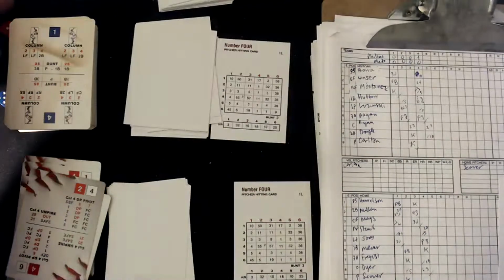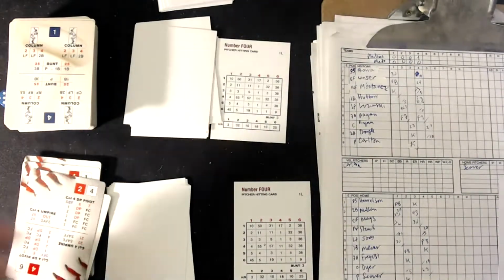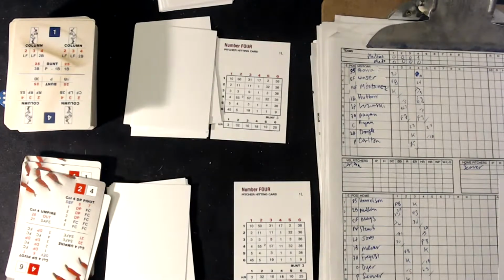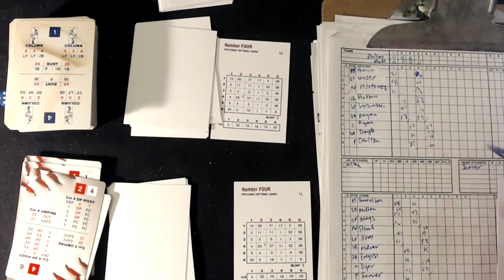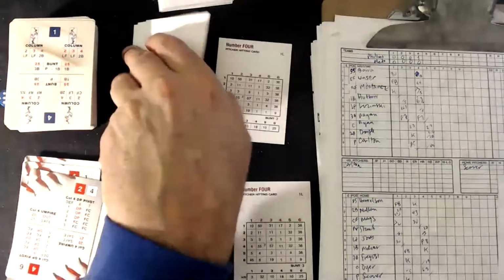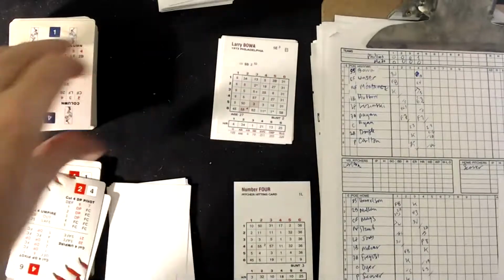Let's see who the ball is to. It's a 2. It's a comeback to the pitcher, so it's going to be 1-6. Turns around, whips it to short, Harrelson. And it's a fielder's choice. Carlton is on at first. Two outs, top of the first.